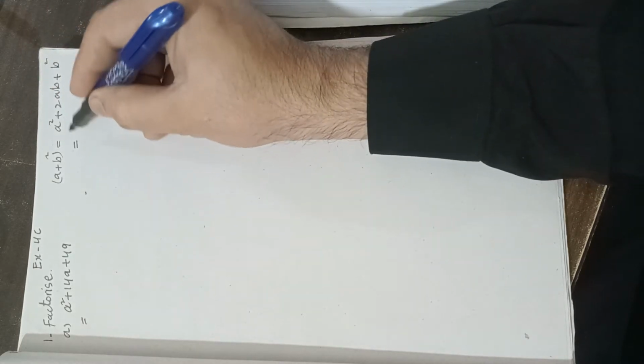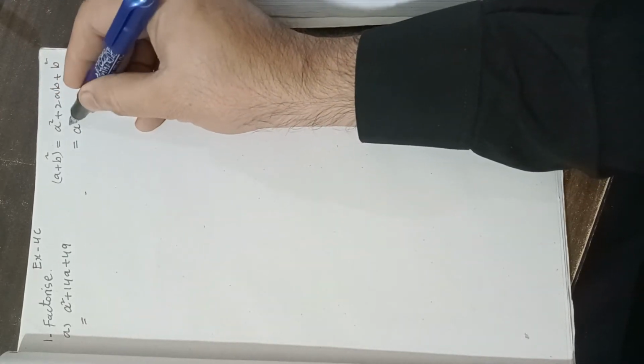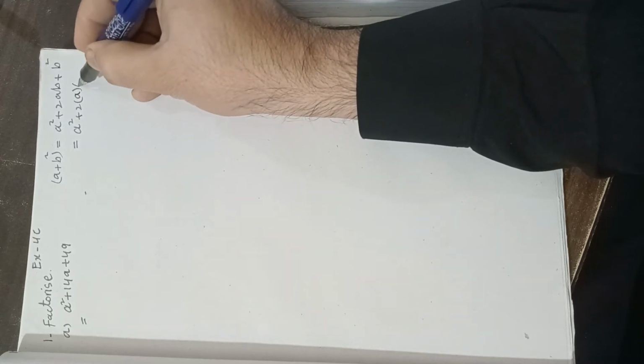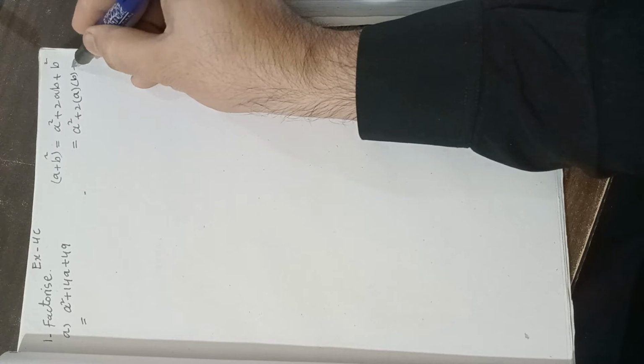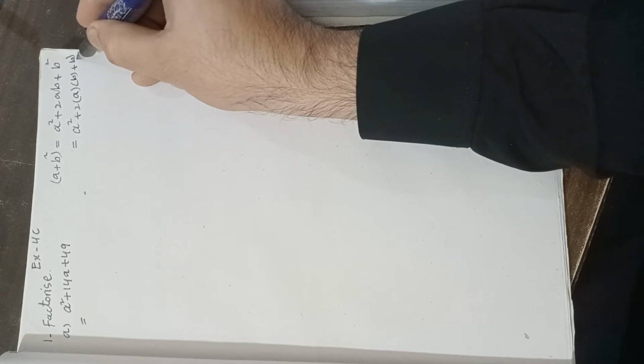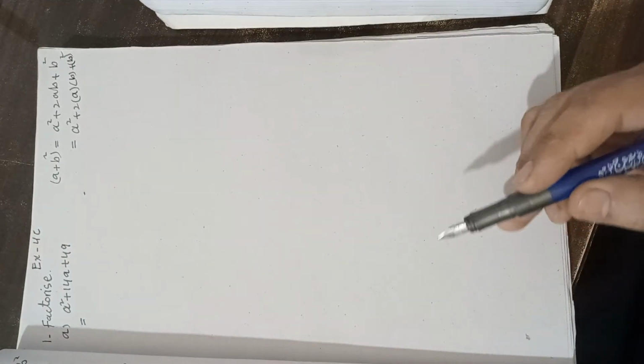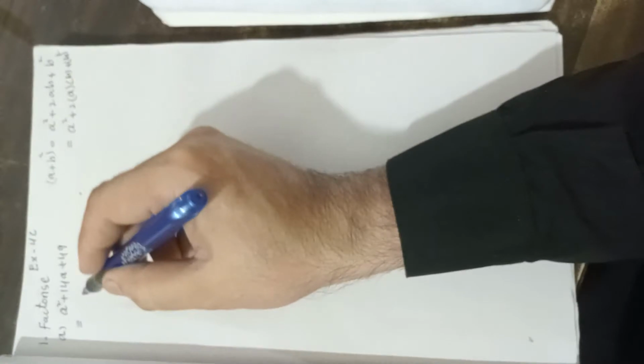You can write it in brackets as a square plus 2 times a times b plus b square. Similarly, you can change this question according to the identity. That is quite easy.